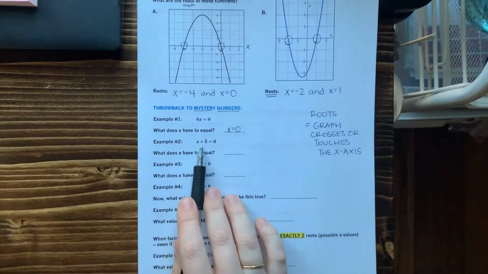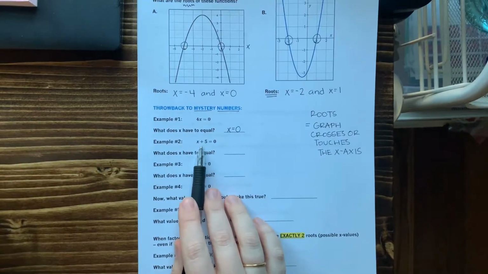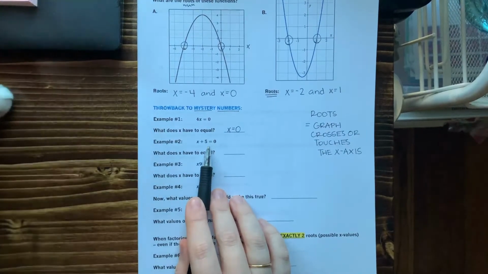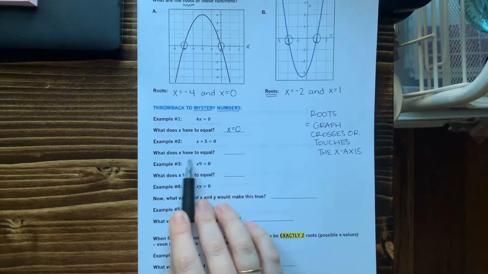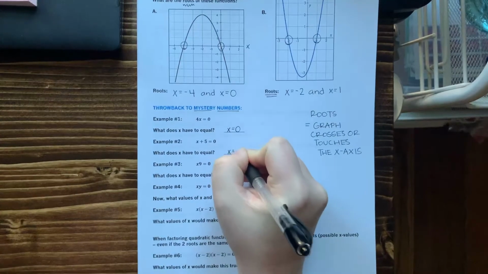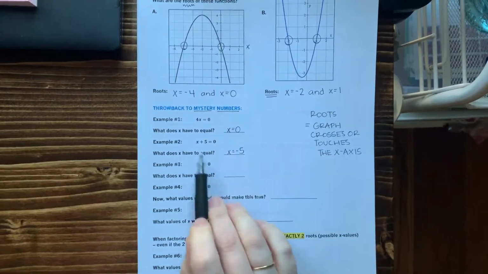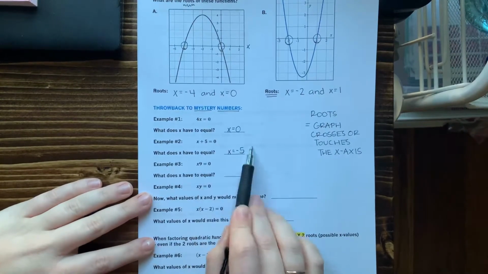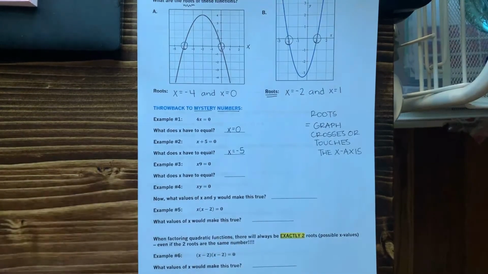All right, example number 2. I might say something like x + 5 = 0. If x plus 5 equals 0, what does x have to equal? x has to equal -5. So what can I add to 5 so that I end up with 0 as my result? The only thing is -5. A negative number and its same positive are going to cancel each other out.